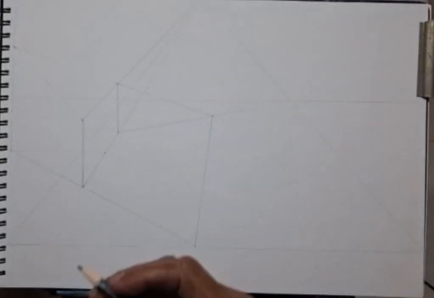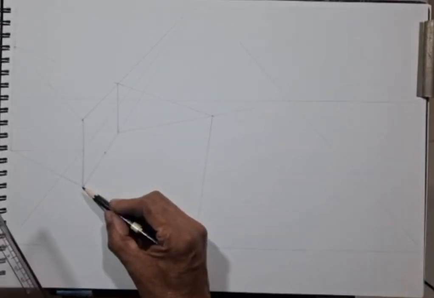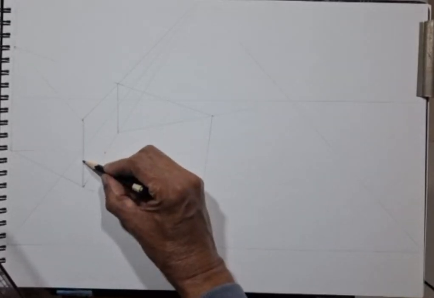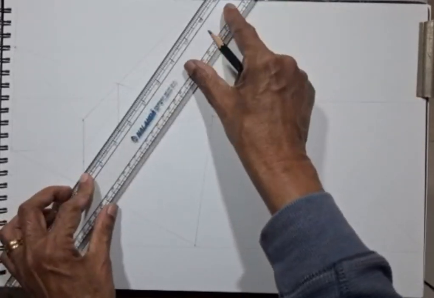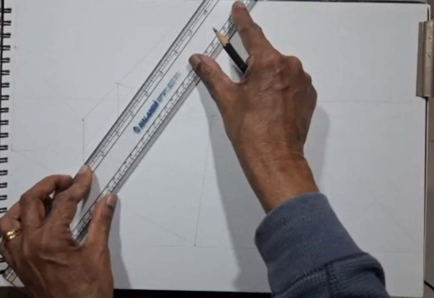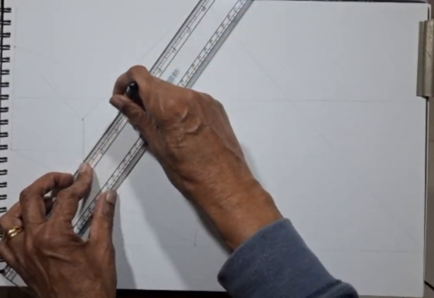Now what I'm going to do is, this board is on the ground. Now I'm going to cut this board up to that, and I'm going to make it hang in the air.